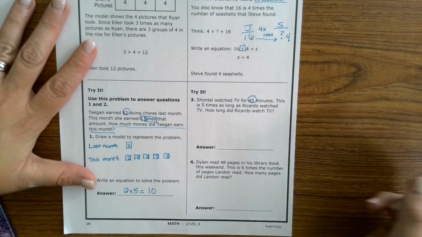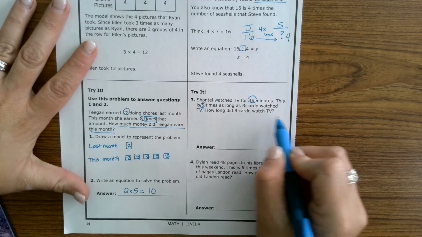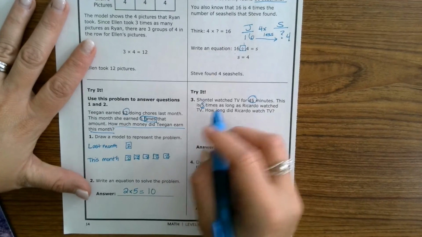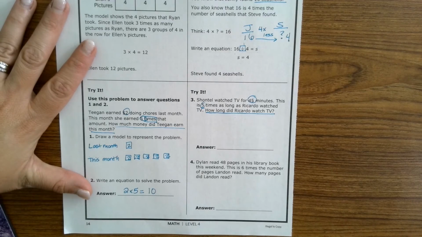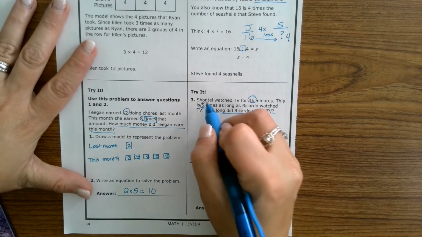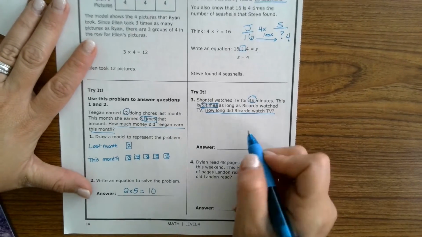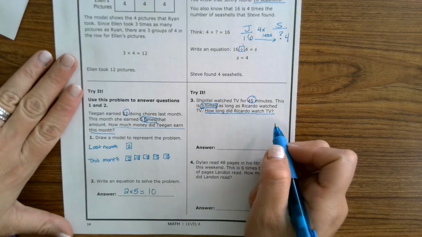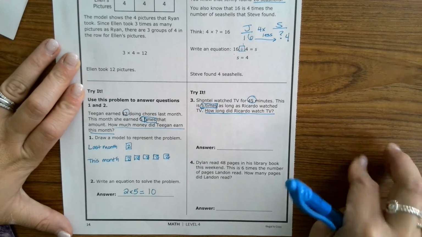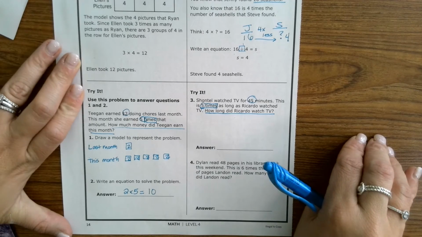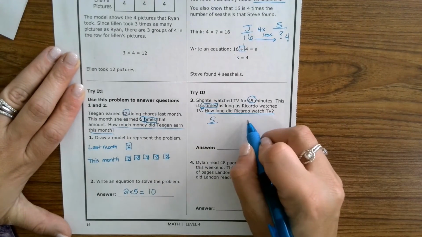It says Chantel watched TV for 45 minutes. Again, I'm going to cube it. This is 5 times as long as Ricardo watched TV. We're going to underline the question: how long did Ricardo watch TV? Box the keywords. Definitely times is a keyword here. And then we're going to evaluate. I just want you to analyze and think about what's going on here and tell me what you know before we start trying to solve.